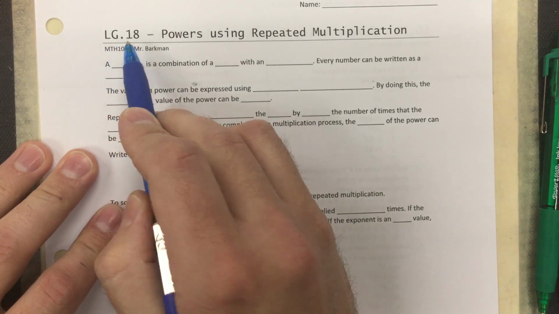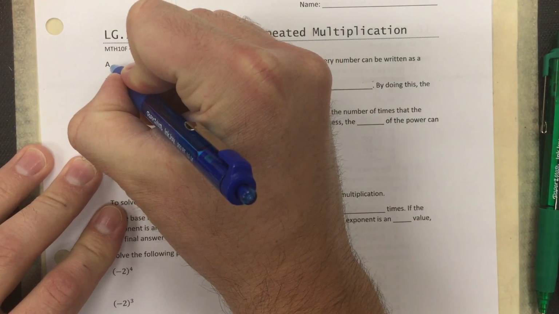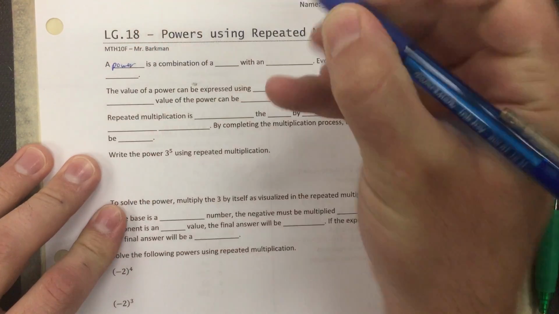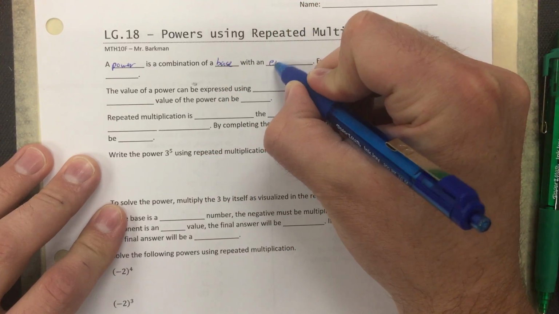Lesson or learning goal 18. This is powers using repeated multiplication. Now, in a little bit of review here, a power is a combination of a base with an exponent.